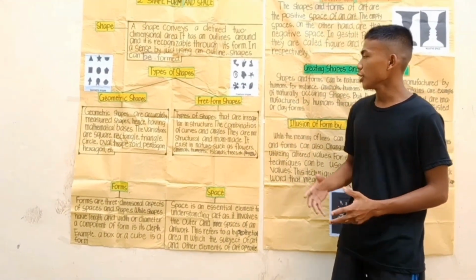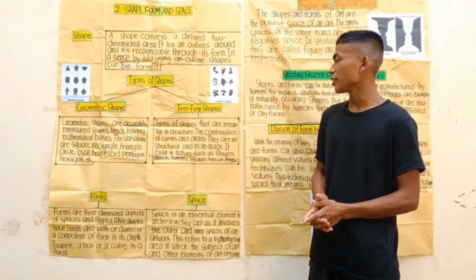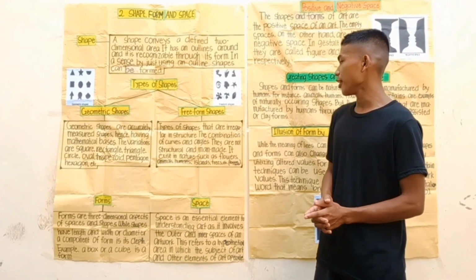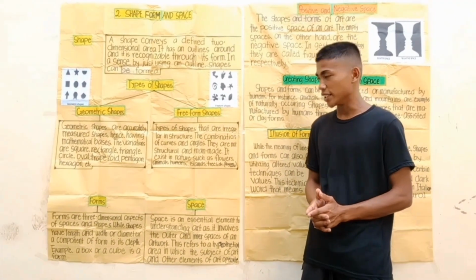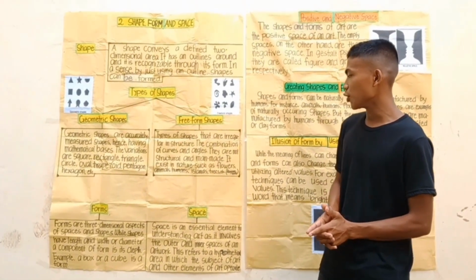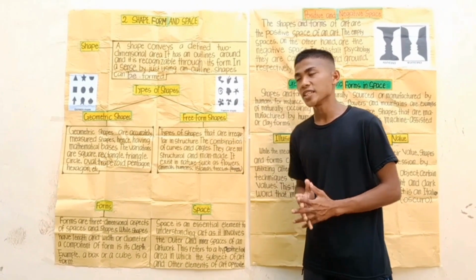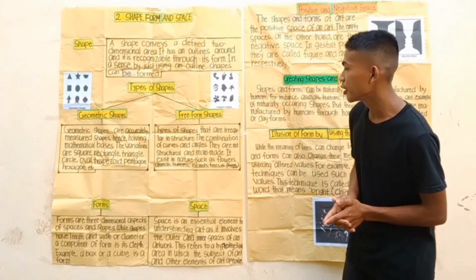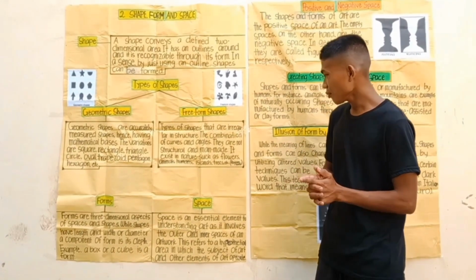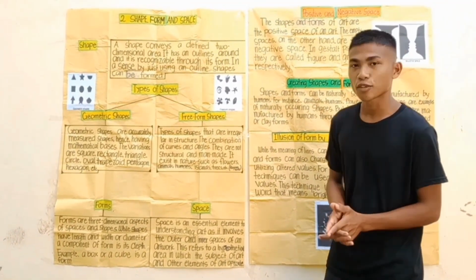Next, free-form shapes. These are types of shapes that are irregular in structure, a combination of curves and angles. They are not structural and man-made. They exist in nature, such as flowers, animals, humans, islands, trees, etc. So, free-form shapes in general are the shapes found in nature, like flowers, animals, or humans.